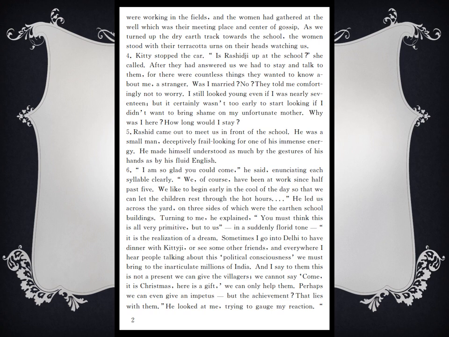I still looked young even if I was nearly 17. Kitty was just 17, but it certainly was not too early to start looking if I didn't want to bring shame on my unfortunate mother. It means Kitty's mother was looking much older, but Kitty was just 17, so it is not that a 17 year old girl must be a married girl. Why was I here? How long would I stay? These are the different questions asked by the women. Why are you here? Why did you come here? And how long are you going to stay here? So many questions were asked by the women to Kitty.